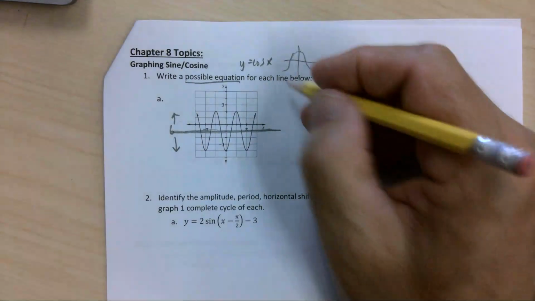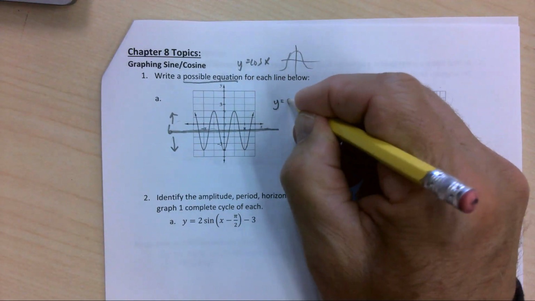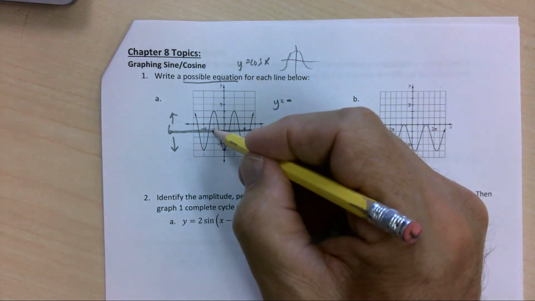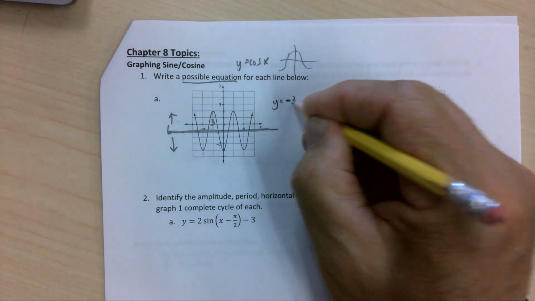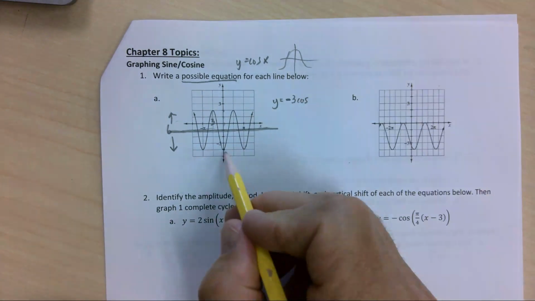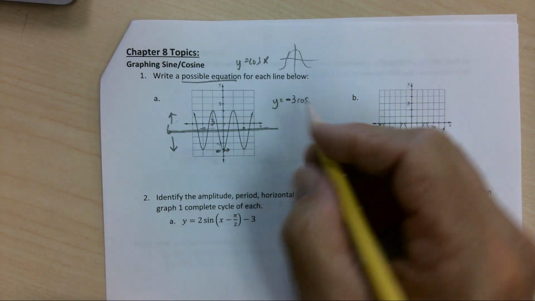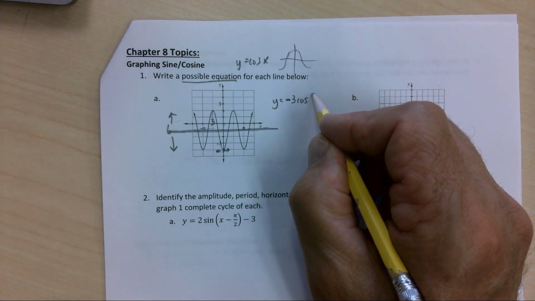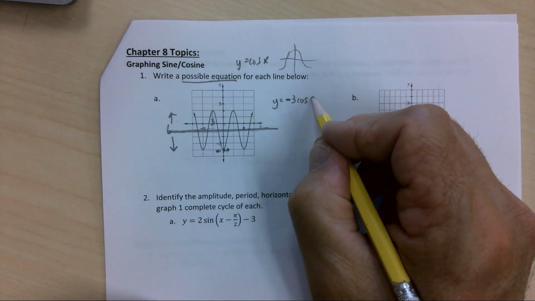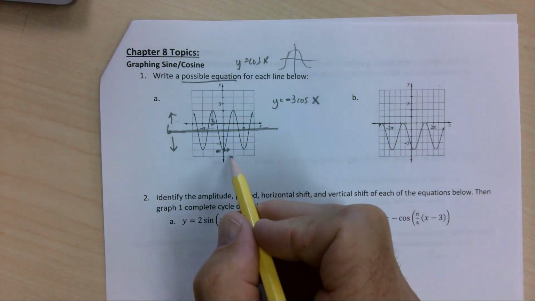Number 1, I know that it's been reflected, so I need to put a negative somewhere. I also know the amplitude is 3, so it's -3 cosine. Now because that hasn't moved to the right or left at all, there is no difference in B, so that's just going to be x, but I do need to find the period.